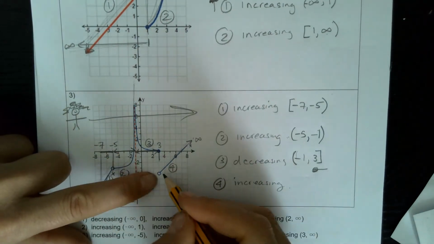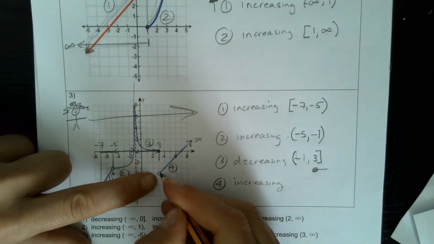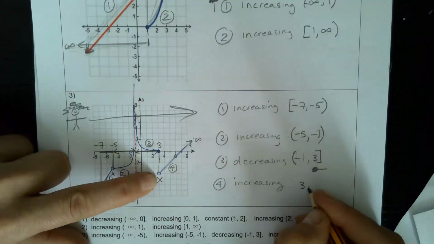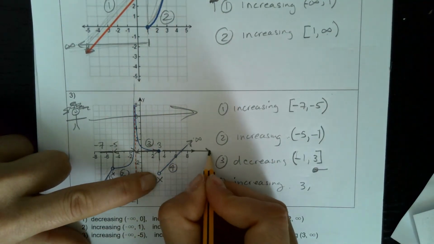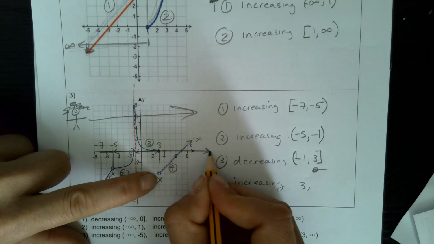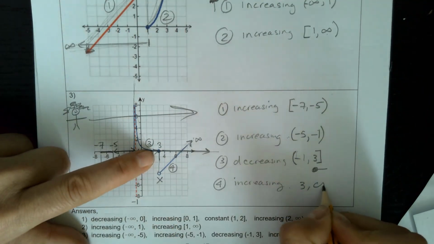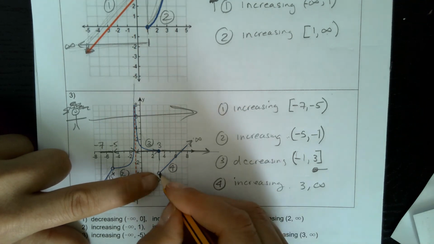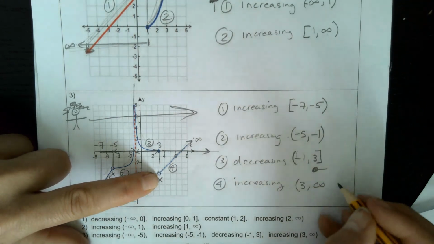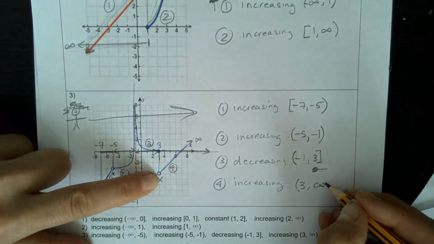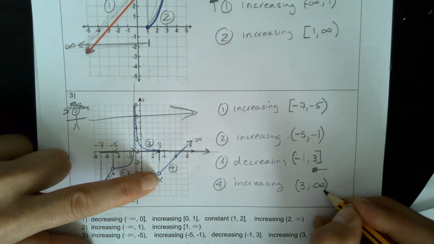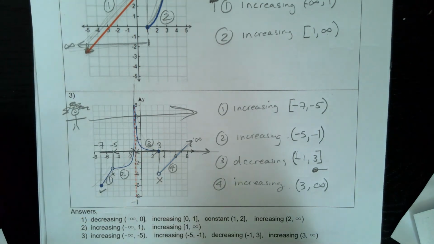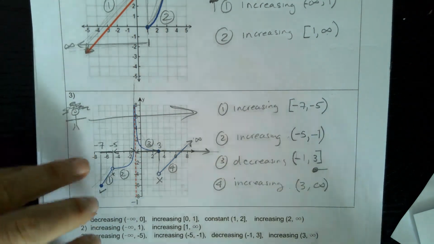Now the last part is increasing. This means don't include it. So what is that? That's a 3. And so from 3 all the way up to infinity, it's going to increase. So here, don't include it, which means it's a round bracket. And we never, ever use square brackets on infinity. They're always round. Okay? So that's increasing, decreasing, and constant. For my last one.